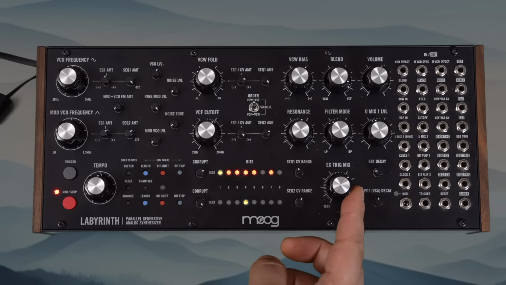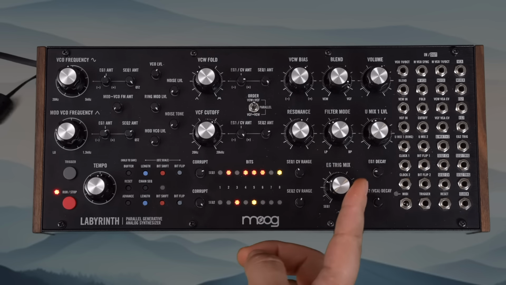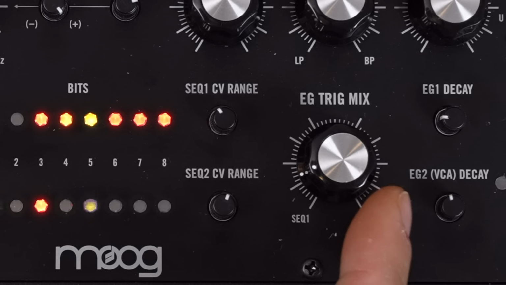You can only save one sequence to Labyrinth to recall, and I actually think that's pretty good because it forces you to mostly just embrace the randomness. You can use this knob over here to control which sequencer's rhythms have a more dominant presence. So one can be louder and feel more like accented notes, and the other one can be quieter.